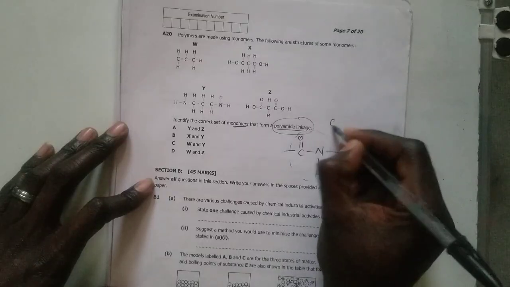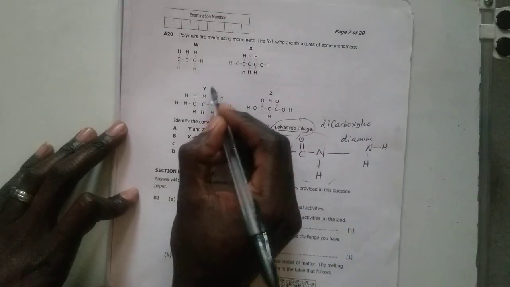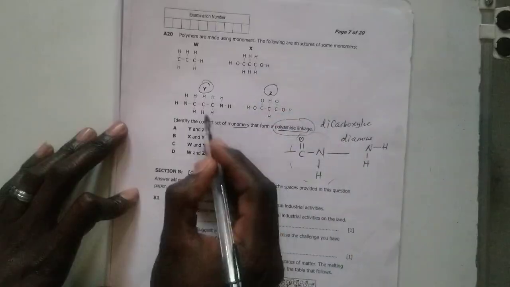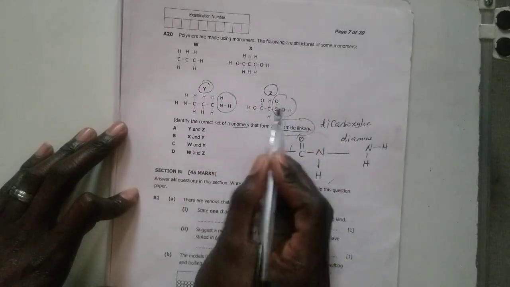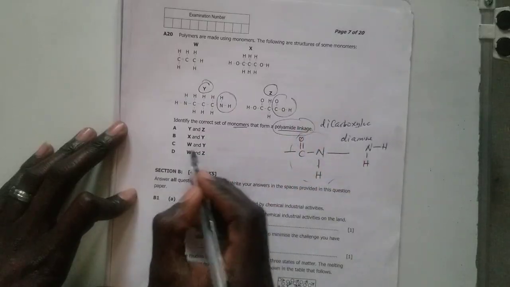To produce an amide linkage, you need a carboxylic acid. In fact, it's a dicarboxylic acid, and you also need a diamine, something that contains the amine functional group, which is simply Y and Z. So it contains this, and there's also a carboxyl. So when these two combine, they'll be able to create that. So the best option there was A.